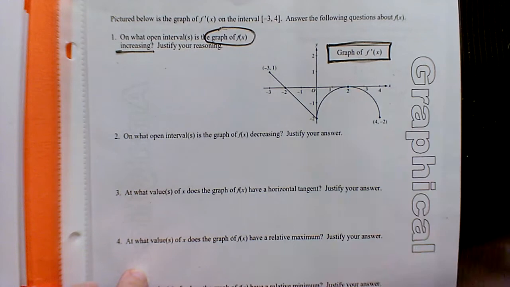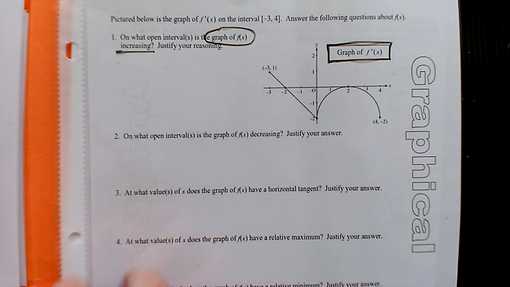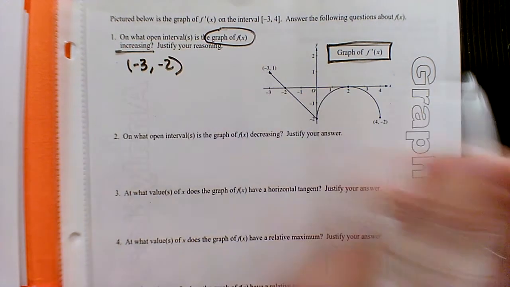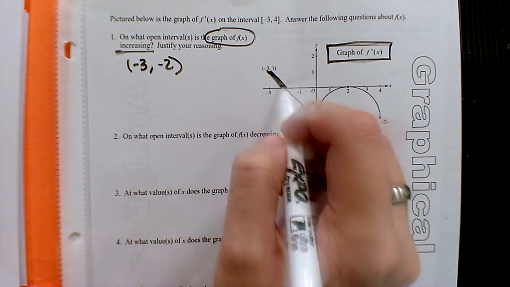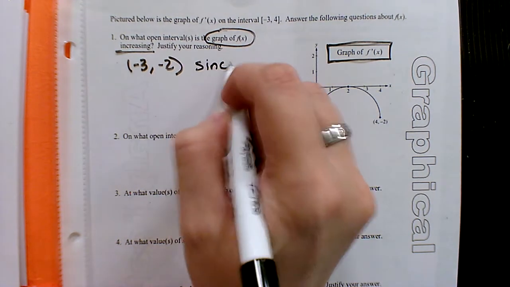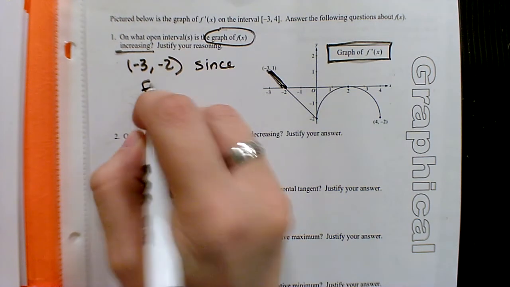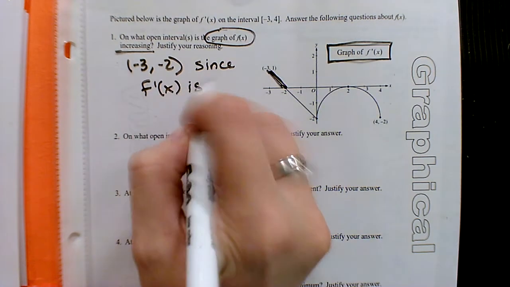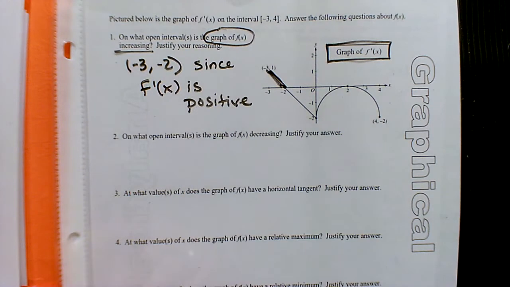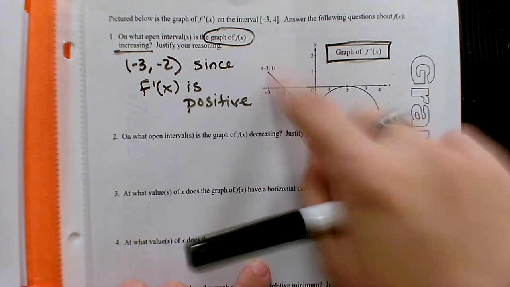This is when it gets confusing. -3 to -2. The slope graph is positive right here. You are above the x-axis. So that's our interval because the derivative is positive. This is the graph of the derivative, so we need this graph to be positive, aka above the x-axis.